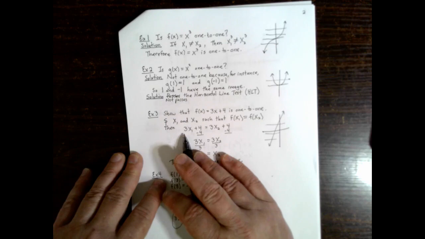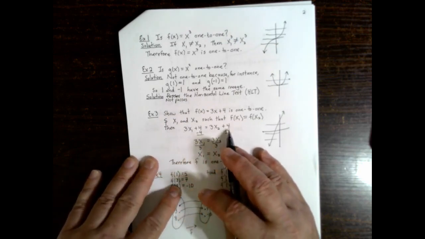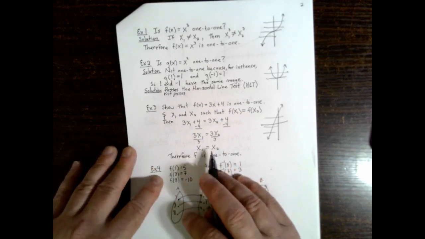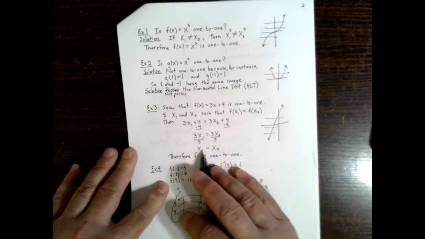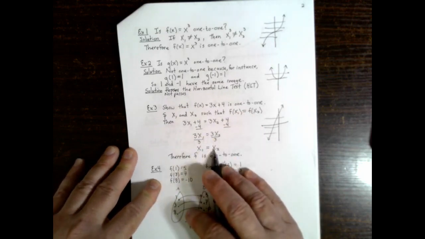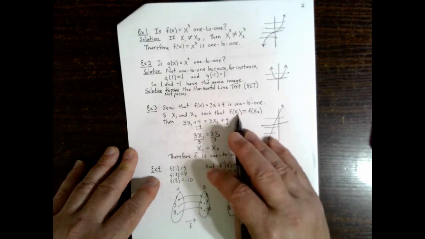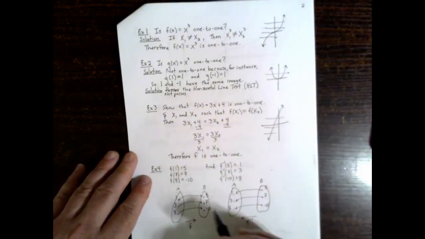That means 3x1 plus 4 equals 3x2 plus 4, and when you solve it, you end up showing that x1 equals x2. So the only time you'll get the same y coordinates is if the x coordinates are exactly the same value.